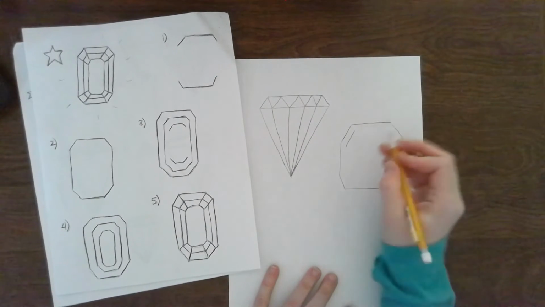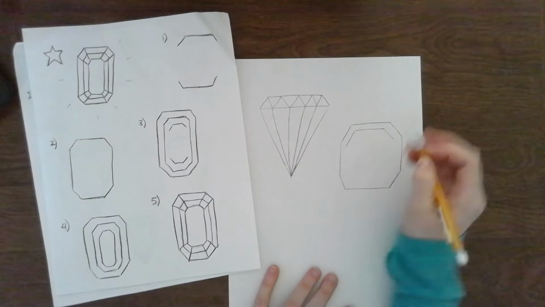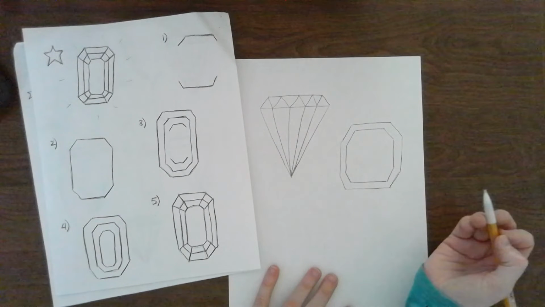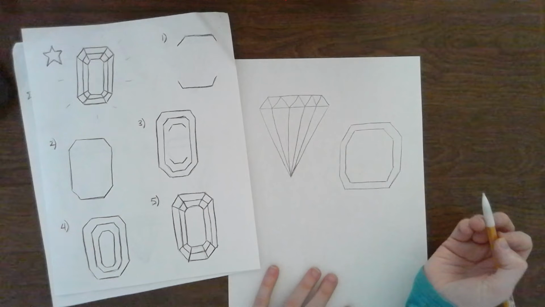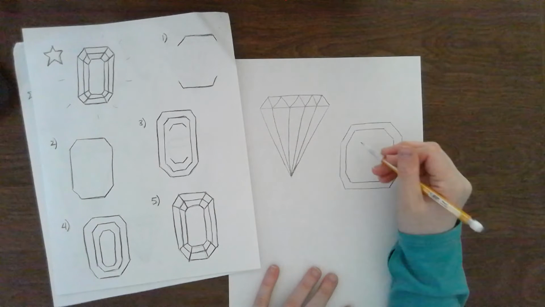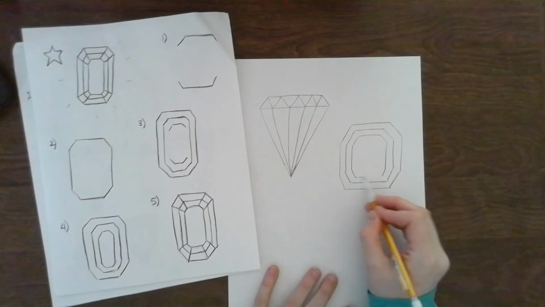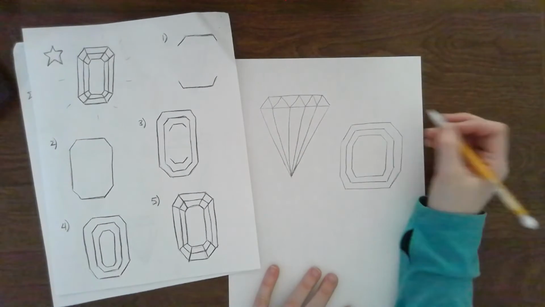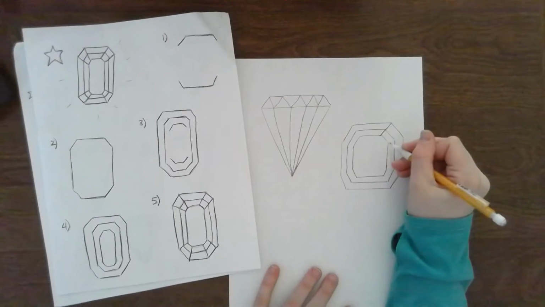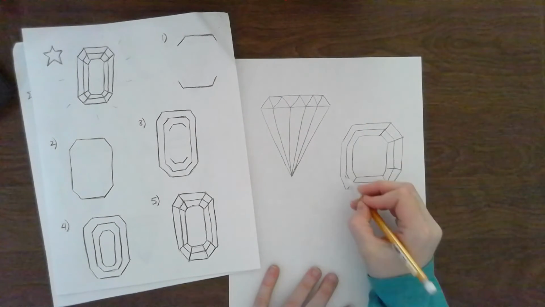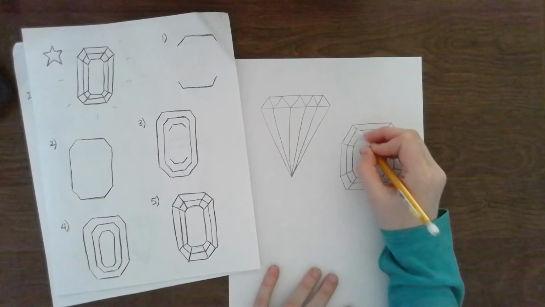You're then going to draw the same shape inside. And again. Last and final step is to connect all three together with lines on the edges.